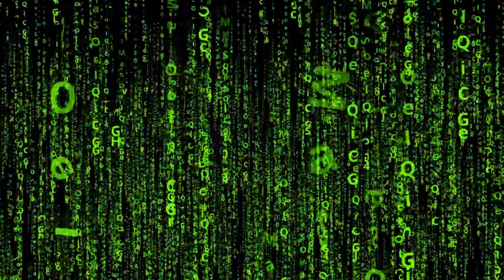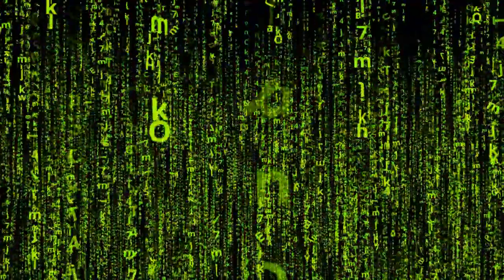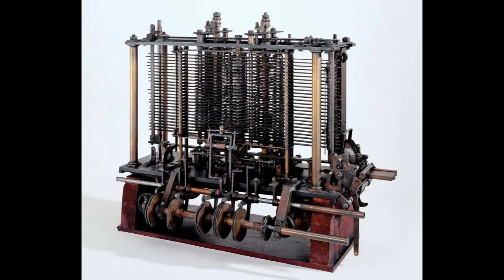In the early 1800s, mathematician Charles Babbage designed a machine called the analytical engine. Although it was never fully built, it introduced key ideas that modern computers still use today: programmable instructions, memory storage, and mechanical processing. Because of this, he's considered the father of the computer.